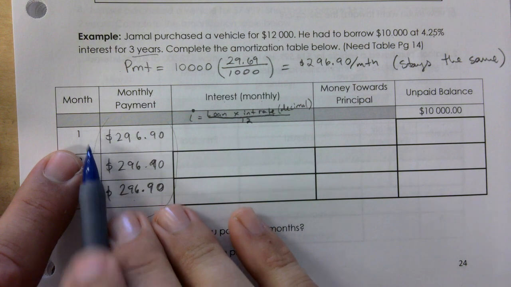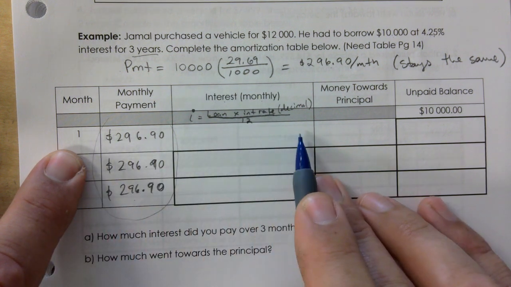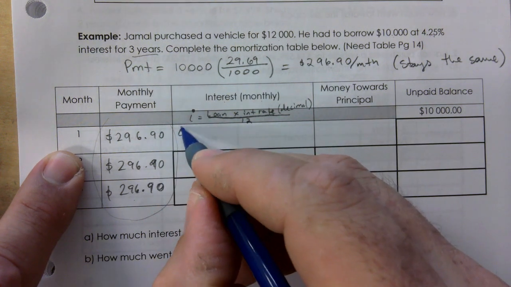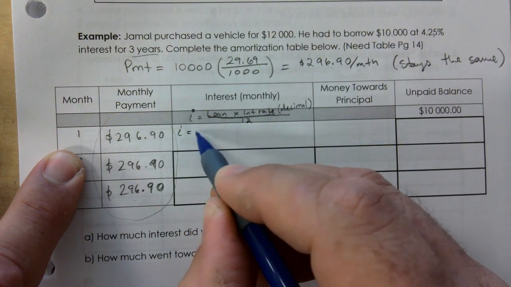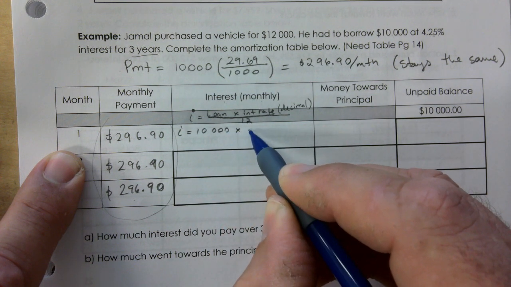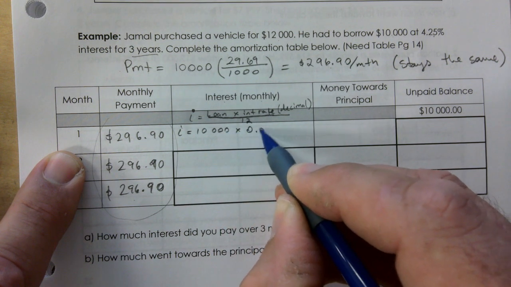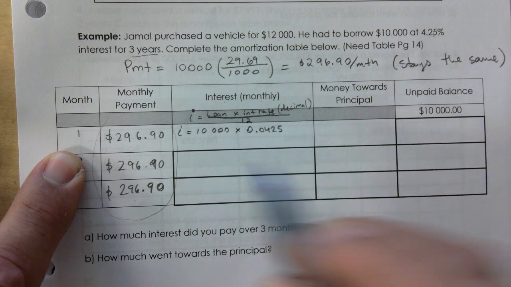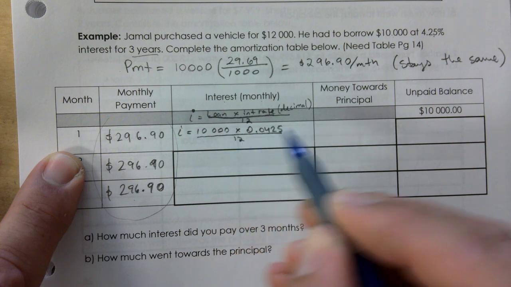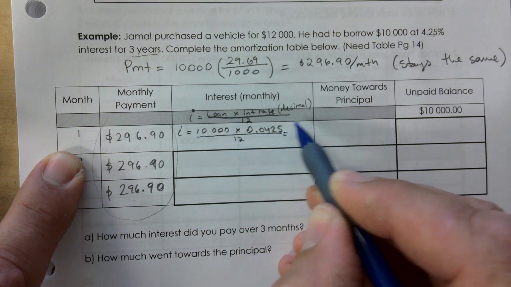So in the first month, watch this, first month's interest, this is what we're doing here. So I'm going to go i is equal to, my loan in this case is $10,000. My interest rate is 4.25%, so I write it down as a decimal, divided by 12. Figure out what that is.